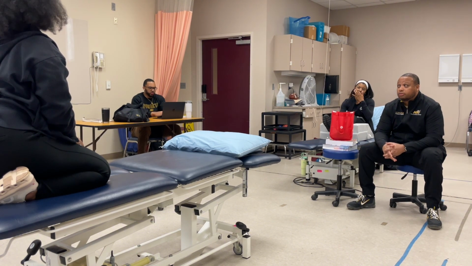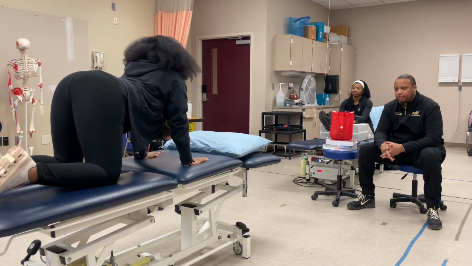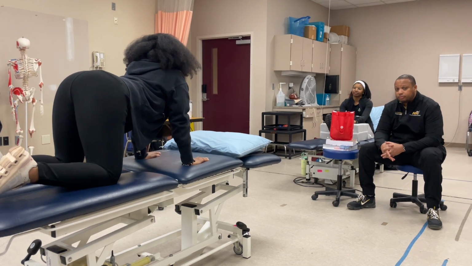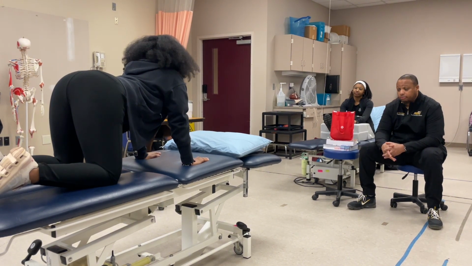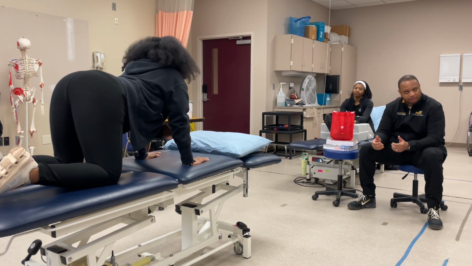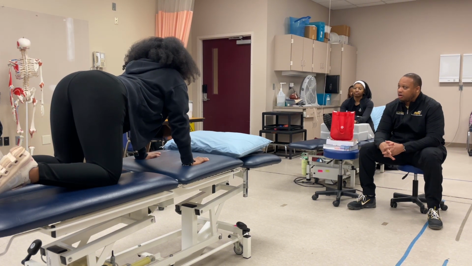Now, cow. Go through the cow. Could the cow also improve rotation? Yeah, to the opposite side, because a posterior glide has to occur on one side, right? Good job.